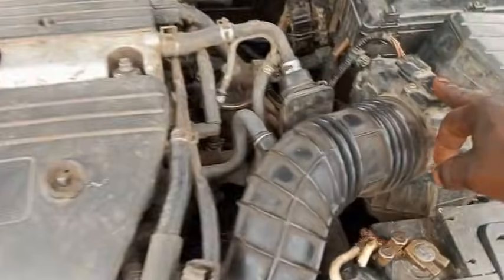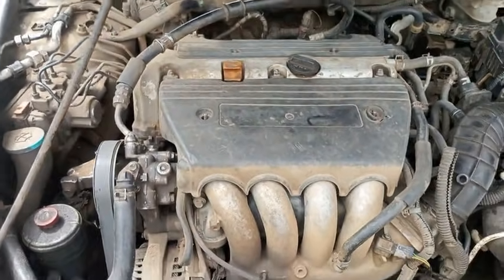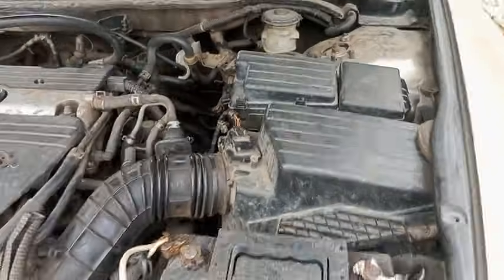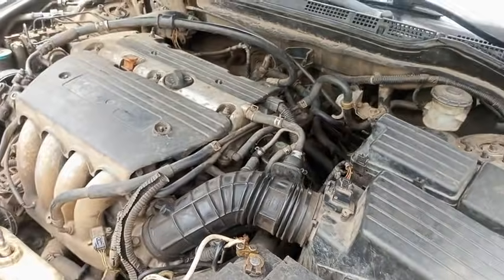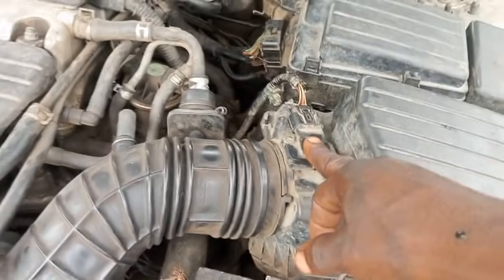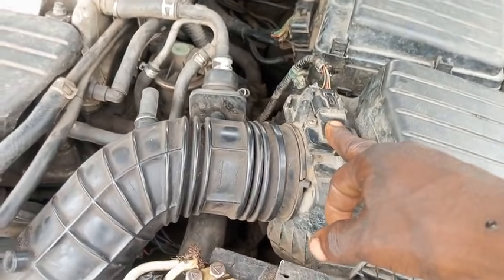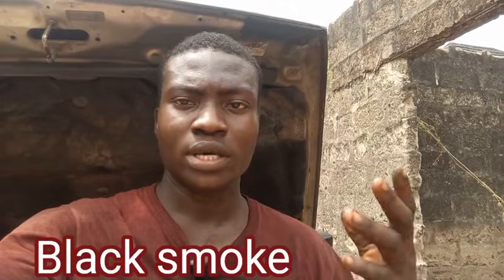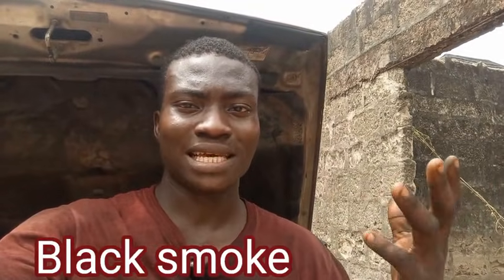Your MAF sensor is not working, thereby causing the engine to run too rich, excess rich. Man, you're going to be wasting thousands of dollars buying fuel each time, because this simple MAF sensor has gone bad. So diving into the next symptom, it would be the black smoke. Excessive fuel results in black smoke from the exhaust and high emission.